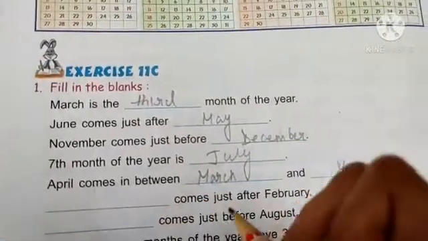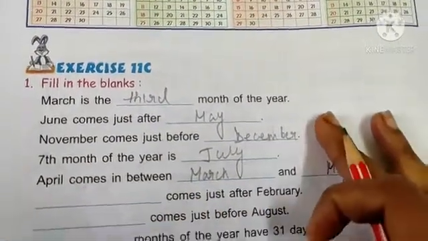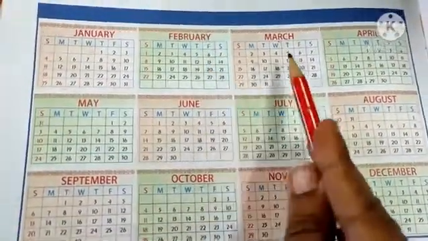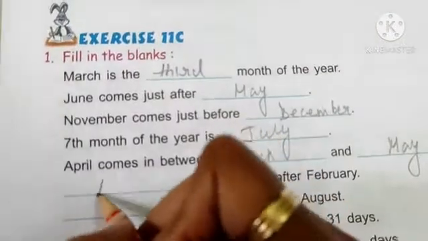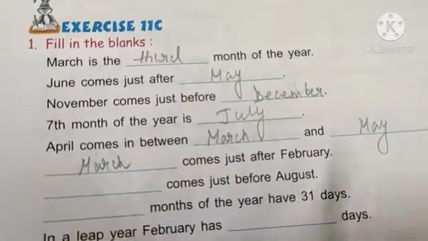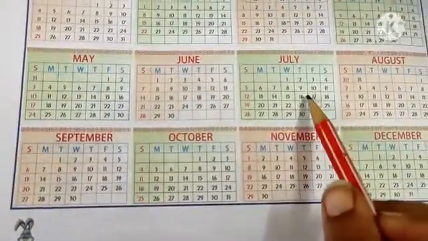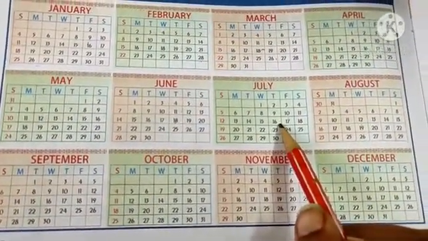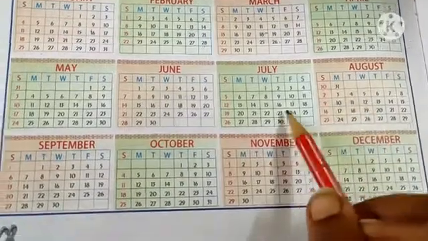Dash comes just after February. What comes just after February? After February, March. Dash comes just before August. Which month comes just before August? July.